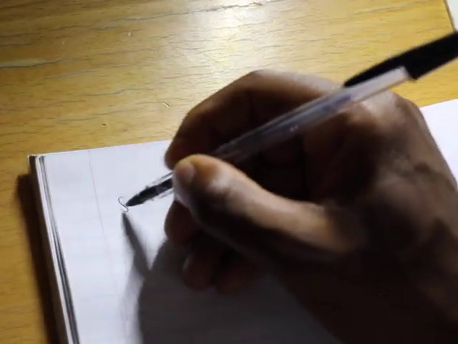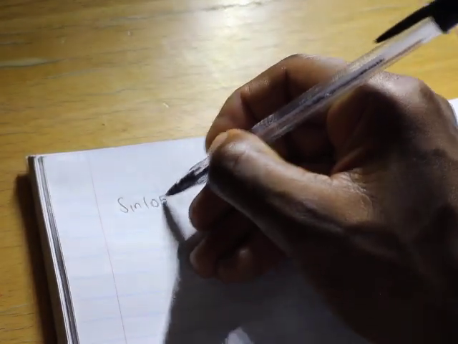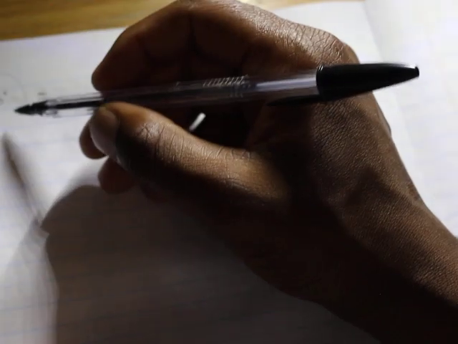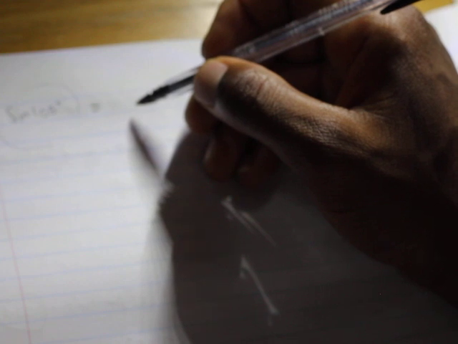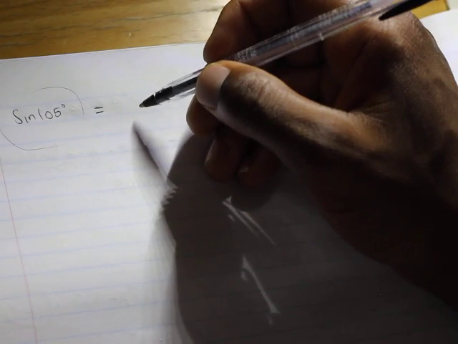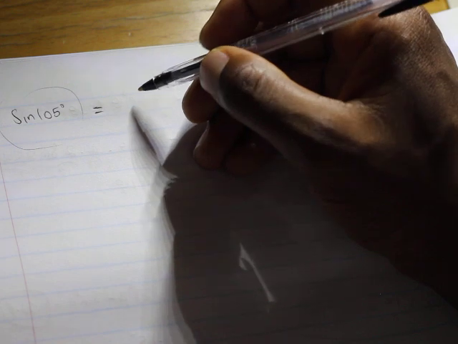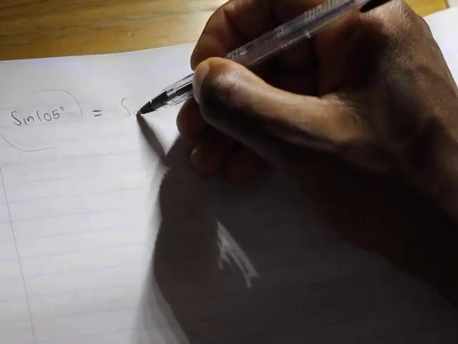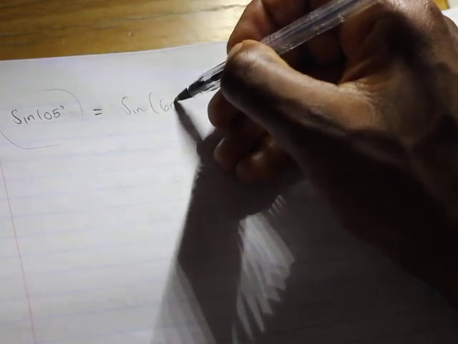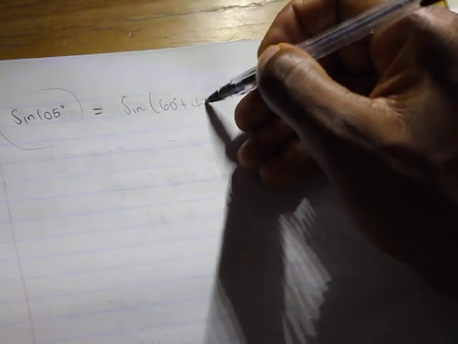So the sine of 105 degrees. We need to simplify this without the use of a calculator. So we need to figure out how we can break down 105 in terms of special angles. That should become sine of 60 degrees plus 45 degrees.